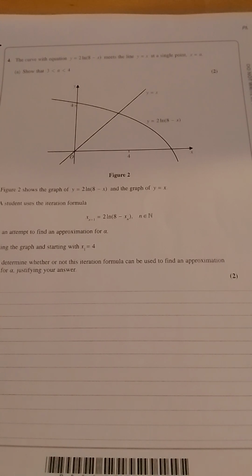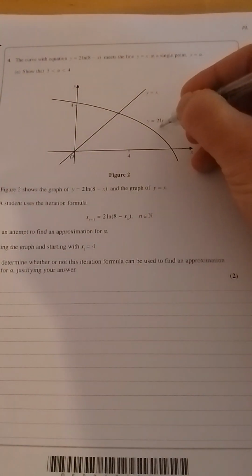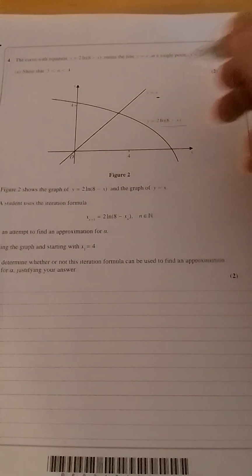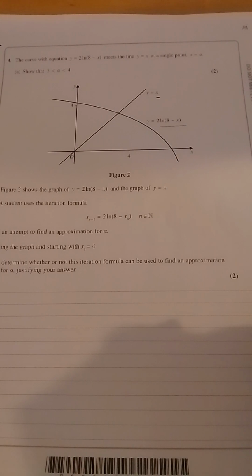Okay, now if you look at it, we have two different formulas for the curve and the line. And where they meet, this one will be equal to that one.